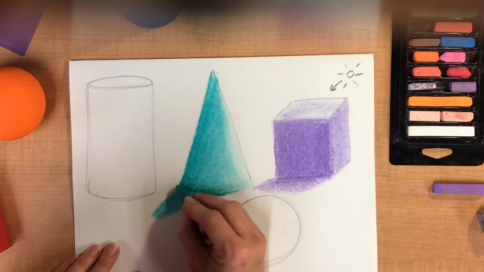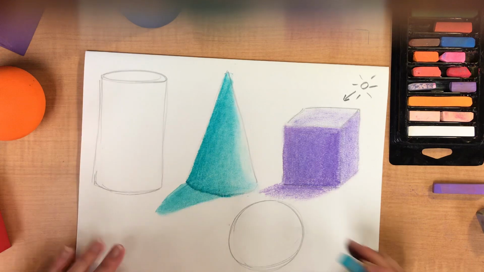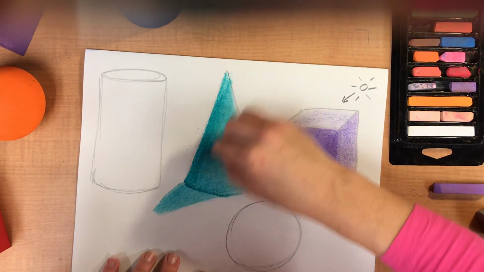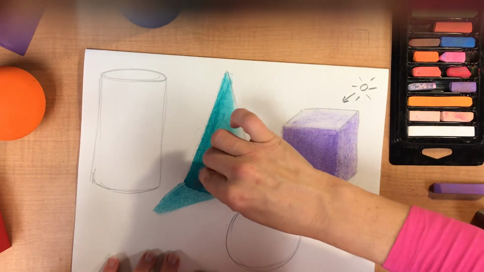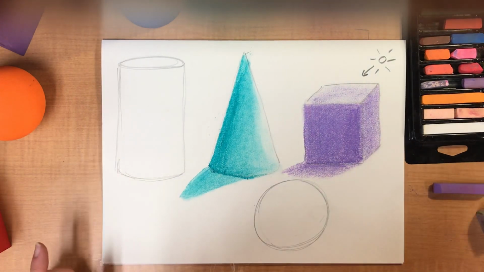There. So now I have, bring that in, a cone with a nice smooth value change. Maybe I'll go a little darker here just to really emphasize that gradual change in value. Just don't want a line. And one with edges. Now my cylinder, I'm going to try something new and exciting.